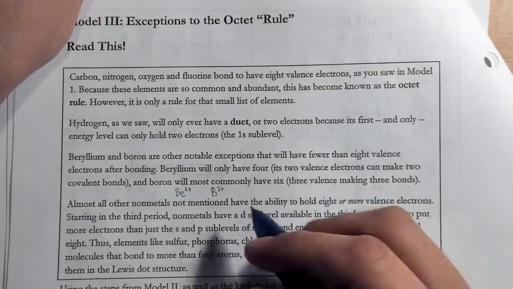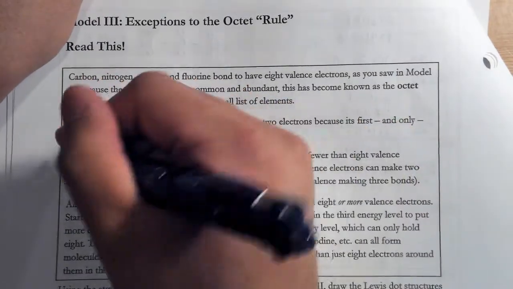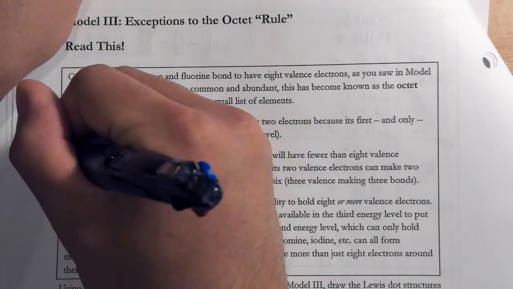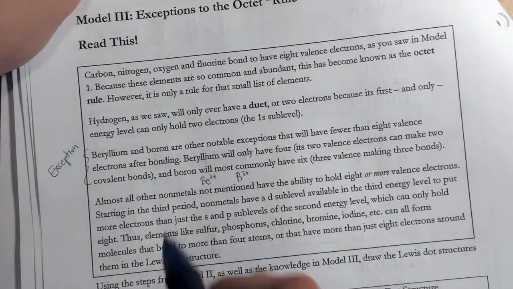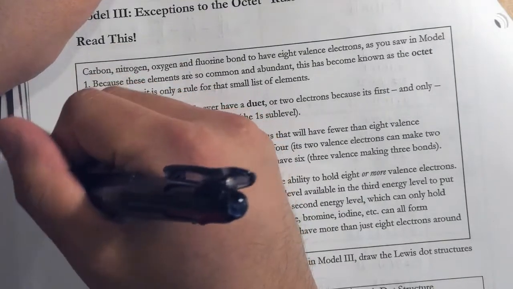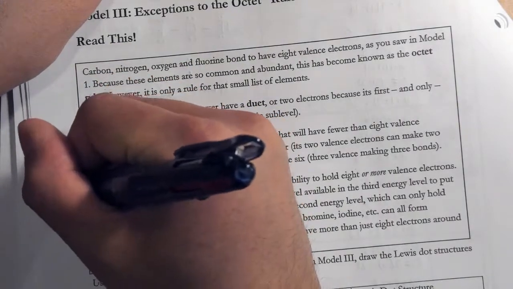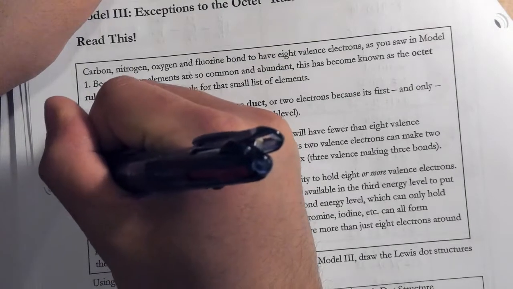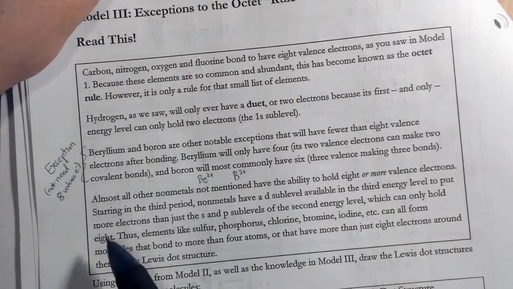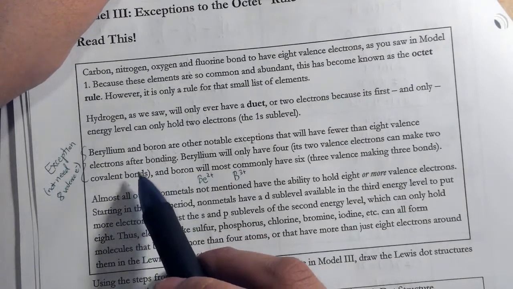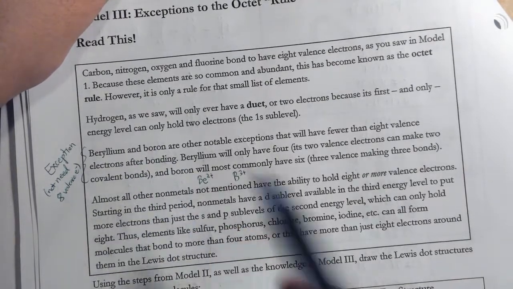Alright, so you can remember that. So this is basically saying exception. Alright, so exception is saying that you don't actually need 8 valence electrons. So I put not need 8 valence electrons. This is a special case saying that it doesn't actually have to fulfill the octet rule.